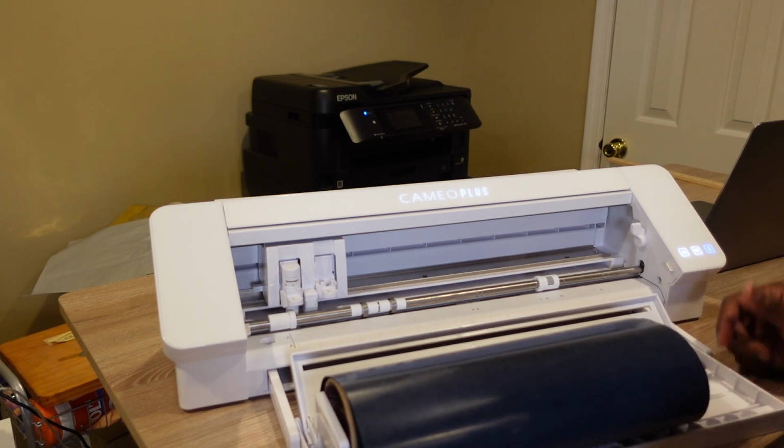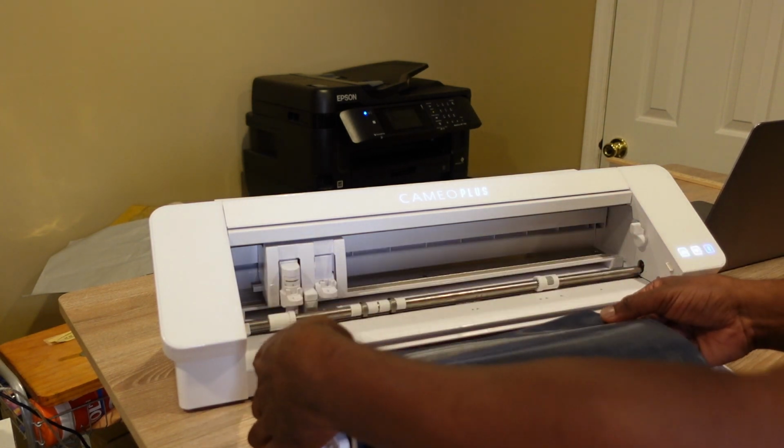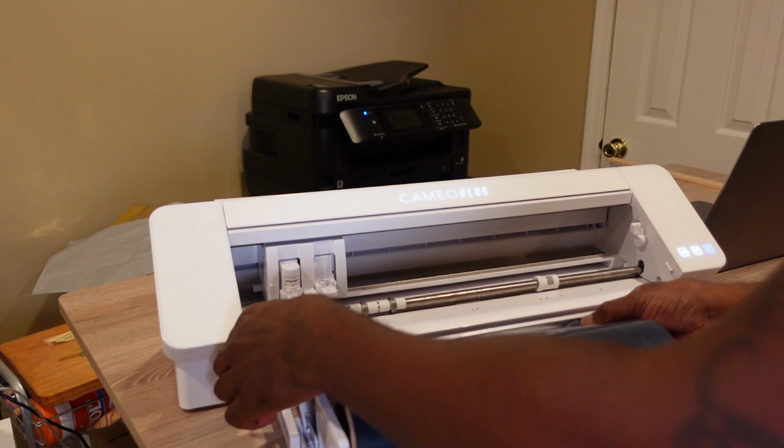Oh my gosh, vinyl cutters, guys. All right, so Silhouette Cameo 4 Plus.